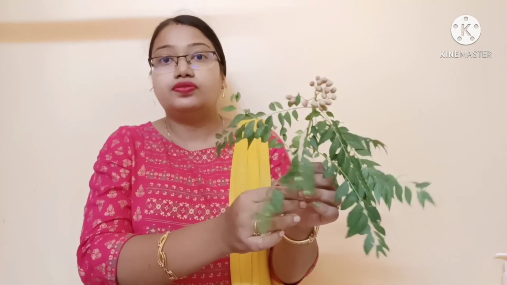Whereas in this plant, we find that fruits are present towards the top. And if you observe minutely, you can understand the fruits are bulbous structures where they are storing some amount of food substances.